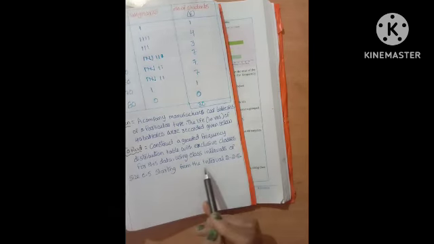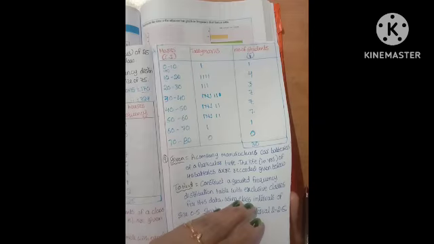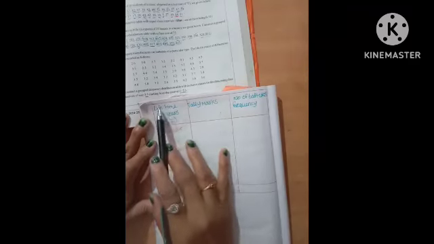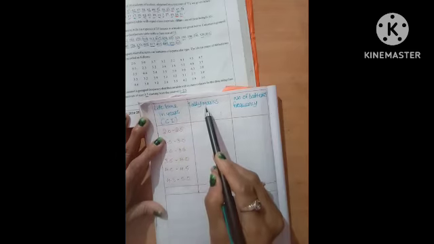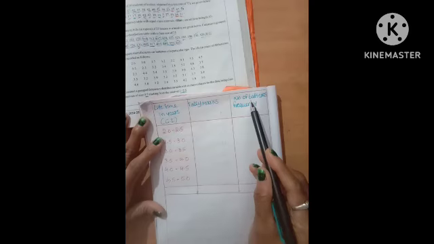The first class interval is given, and the class height is 0.5. How to write the remaining class intervals? First draw the grouped frequency distribution table. The first column is the lifetime in years, that is the class interval. The second is tally marks. The third is the number of batteries, the frequency. Now the solution for this problem.